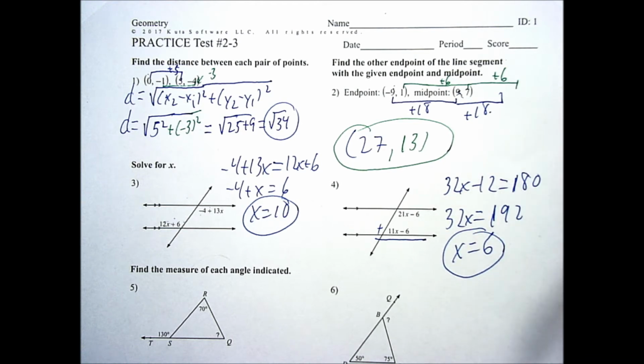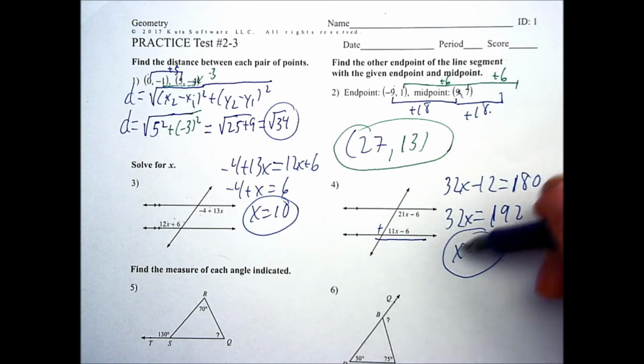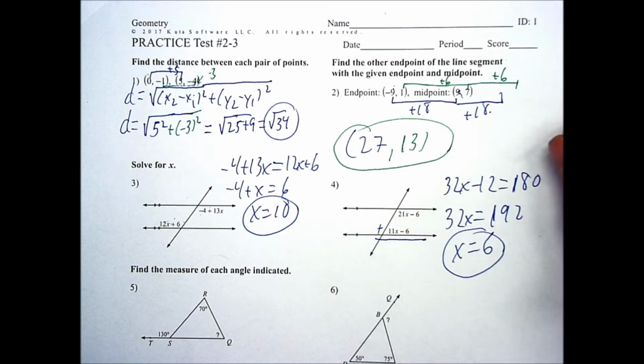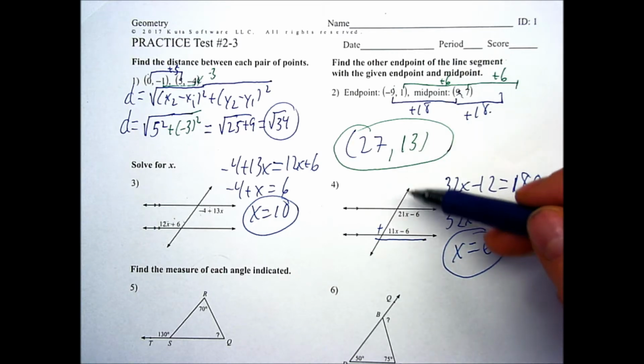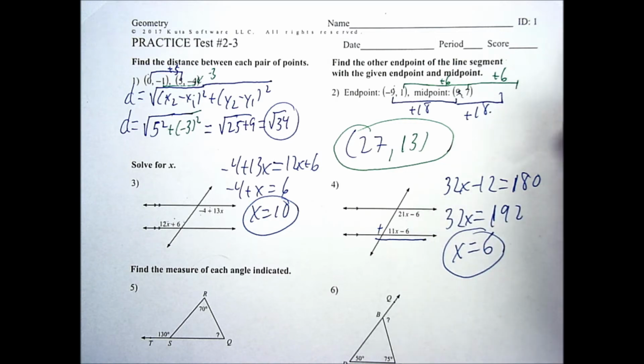You don't have to do it quickly, you just have to be able to do it. Substituting 6 back in to verify that these are in fact supplementary. This is 6 times 11, 66 minus 6, which is 60. This is 126, 21 times 6, 126 minus 6, 120. So I have done that question properly.